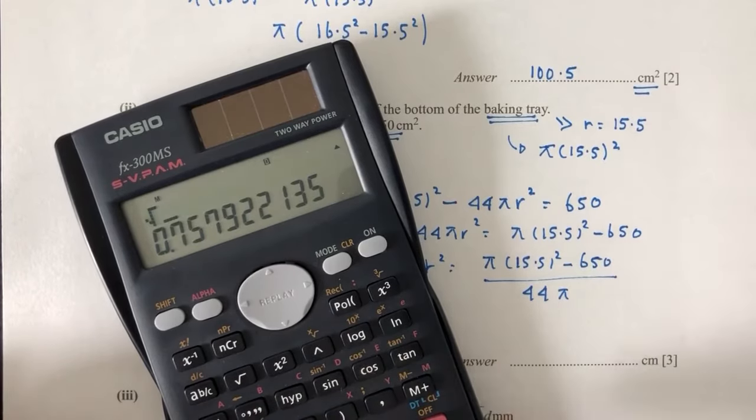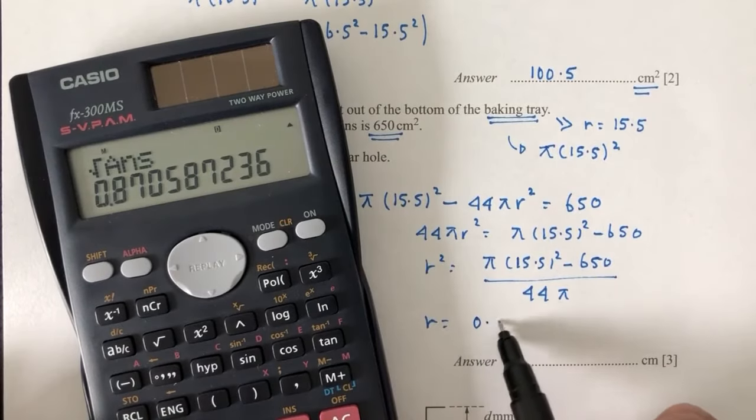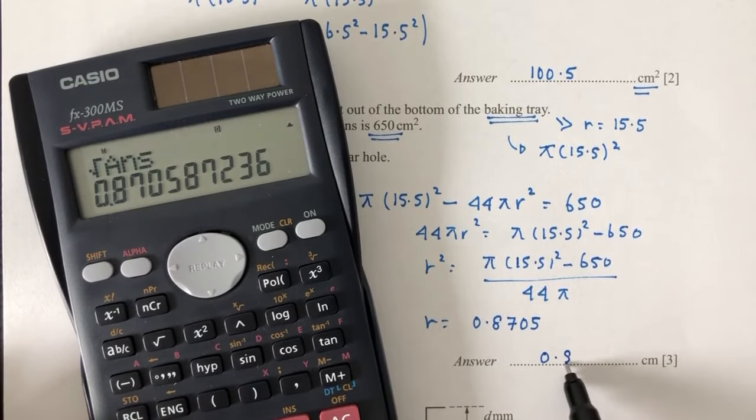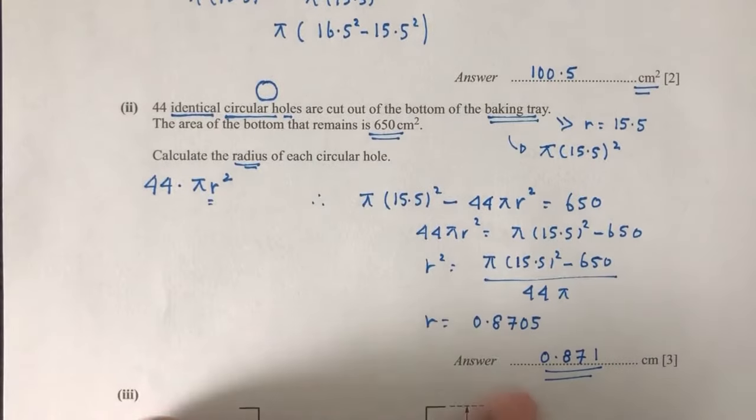Square root of that will give me 0.87, 0.805. So your answer is 0.871, correct to 3 SF. That will be the radius of the small hole.